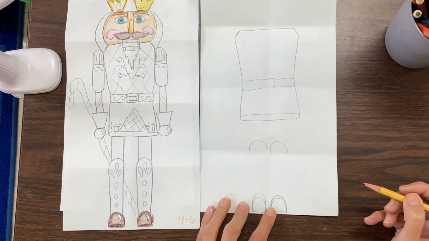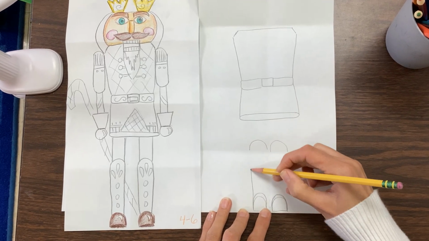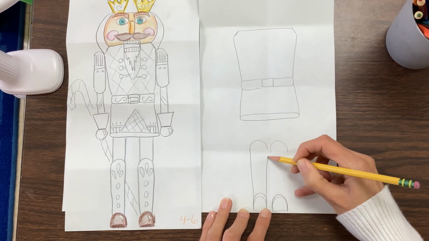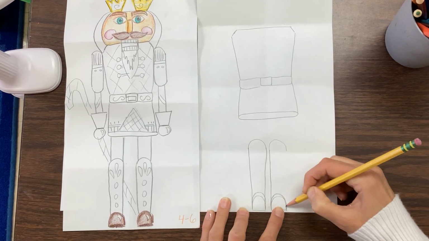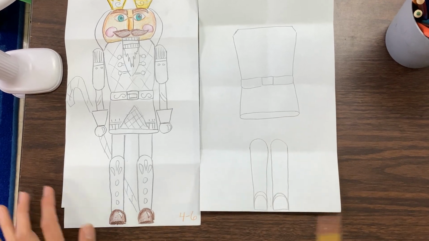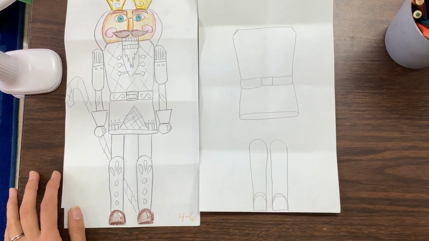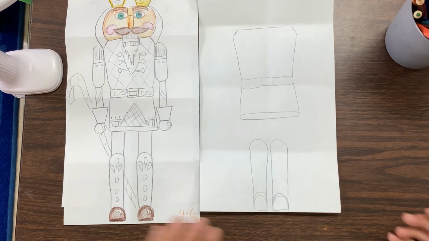Then we connect lines. So this boot connects to that toe of the boot. Connect the dots. And then this boot, we're going to connect the dots. If you're ahead, you can draw some designs in your boots. You could make them kind of candy cane-like, or maybe cowboy boots. Maybe you want them to be like Western type.